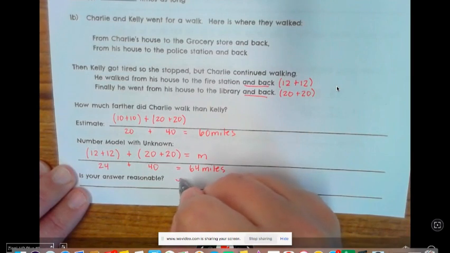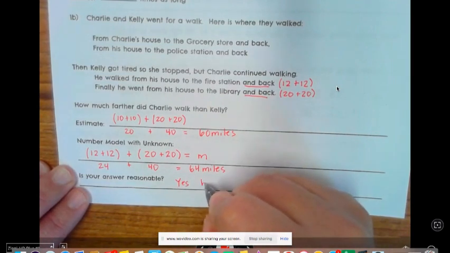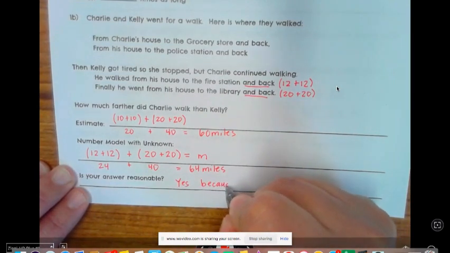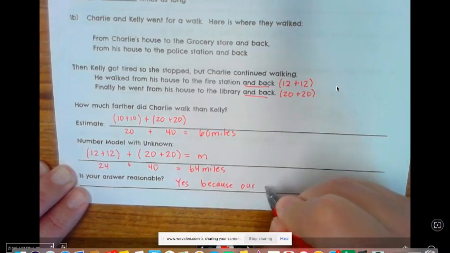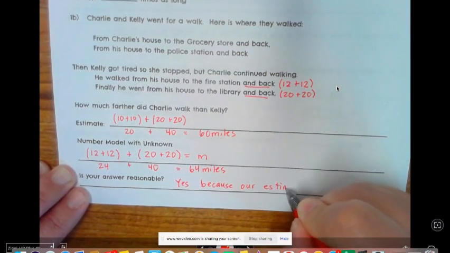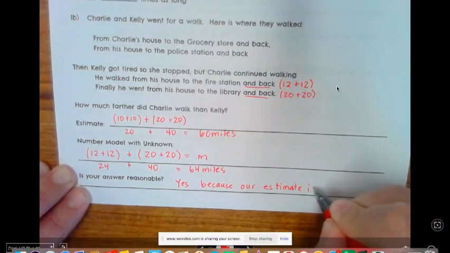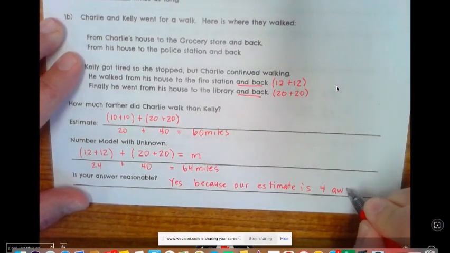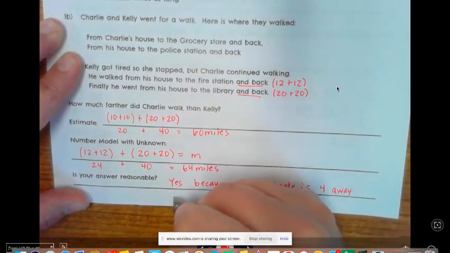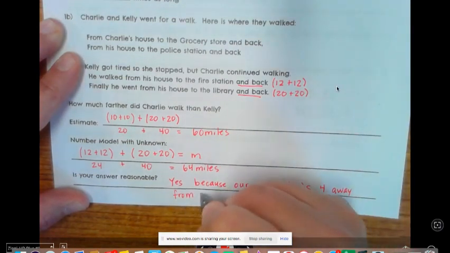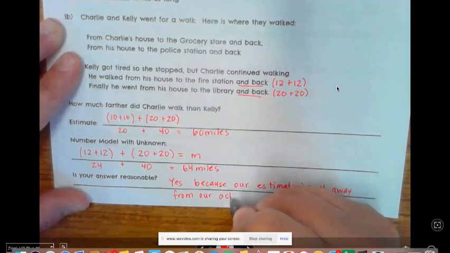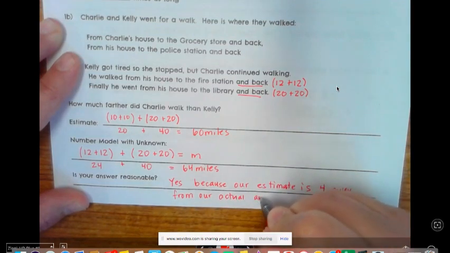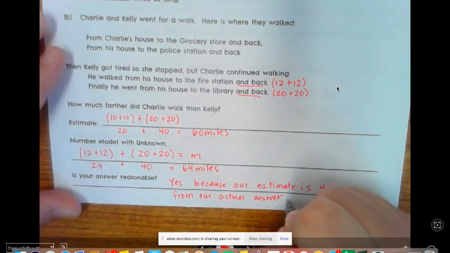And I'm going to say yes, it is, because our estimate is 4 away from our actual answer. And there you go, that's page 1.